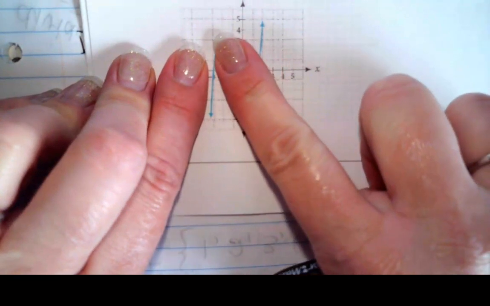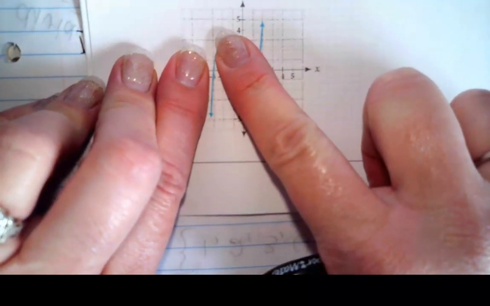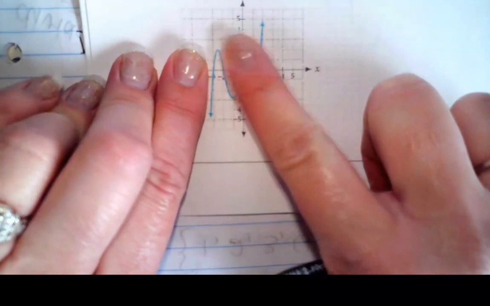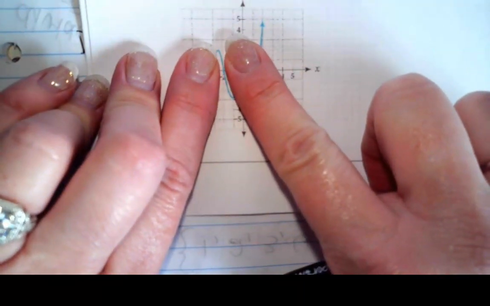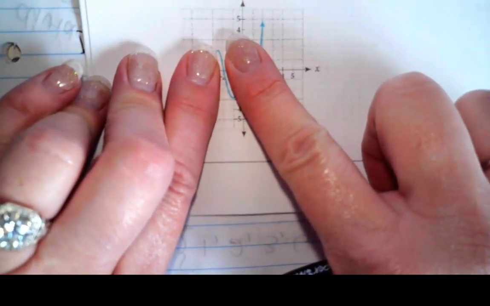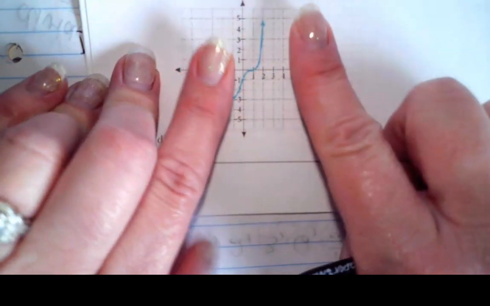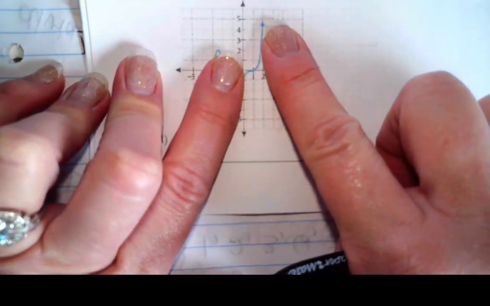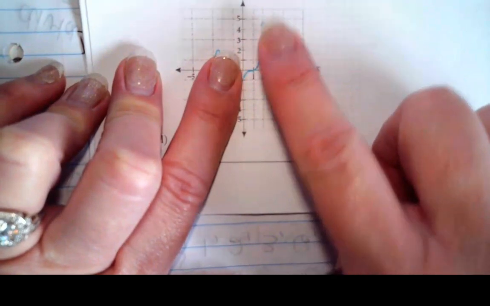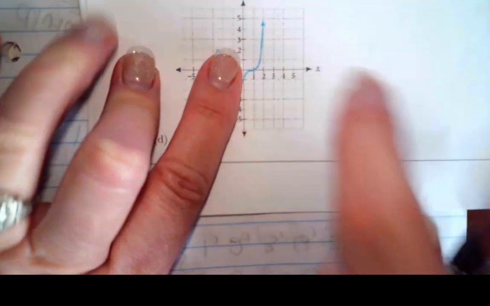So if we look at this one, it cuts straight through like a line does. So it's a 1st degree. It has multiplicity of 1. If I look at this one, it cuts straight through like a line does. So it has a degree of 1 or multiplicity of 1. If I look at this one, it does cut through, but it has that little hiccup right there, which means that's going to be a 3rd degree.